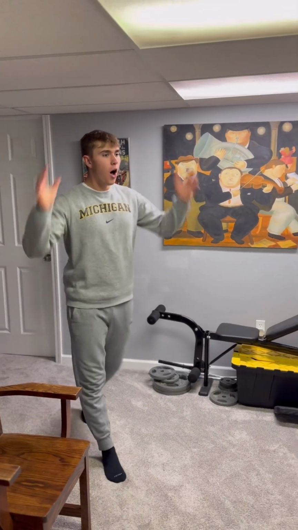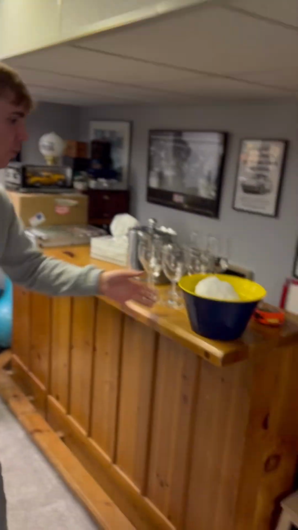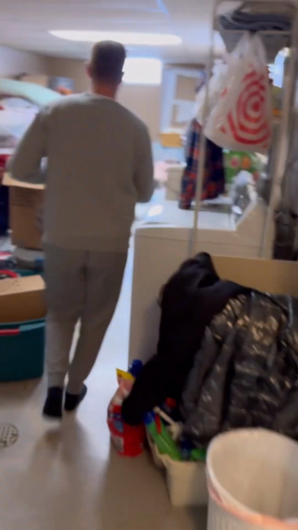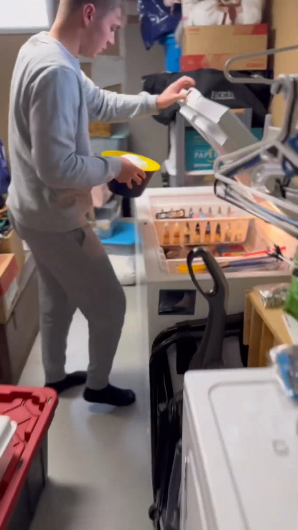Oh no! What happened to all my snow? I need to save it. Hopefully the freezer will keep it cold.